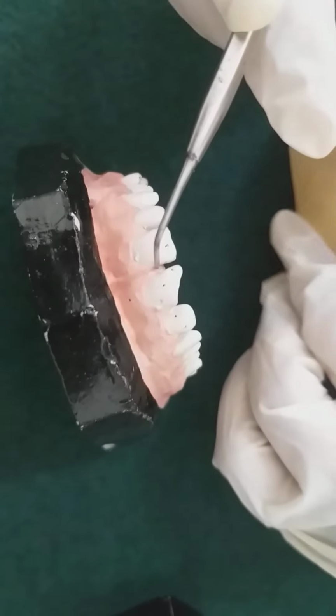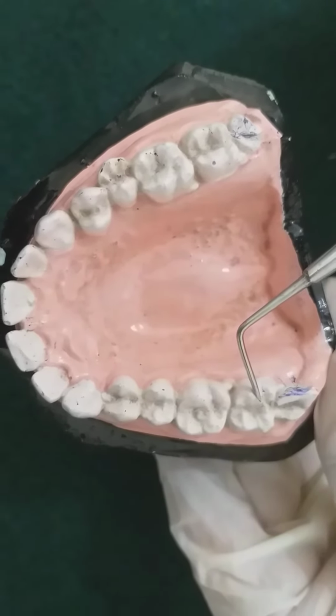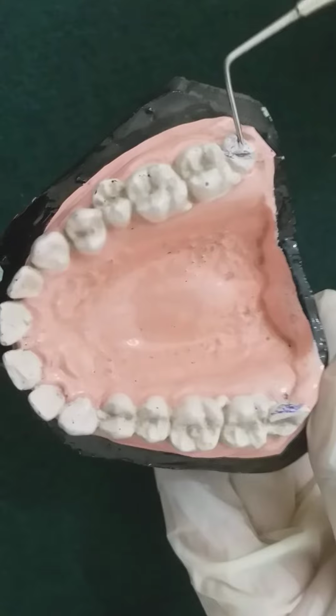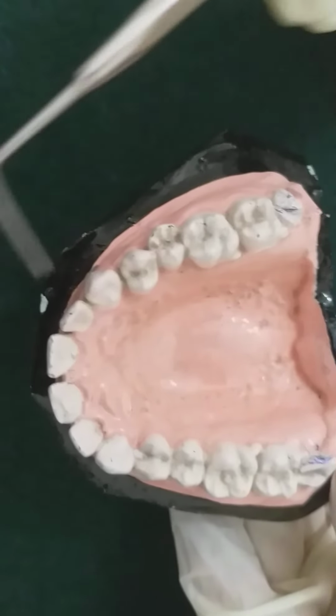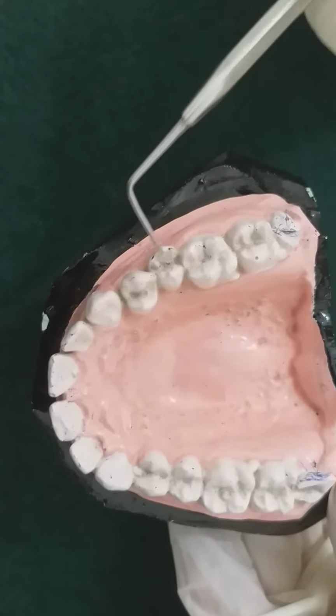So the given cast will show the permanent teeth: permanent central incisor, lateral incisor, canine, first premolar, second premolar, first molar, second molar and third molar seen erupting on both the sides. So 1, 2, 3, 4, 5, 6, 7 and 8 erupting. So the age of the given cast will depend upon the last tooth to erupt.